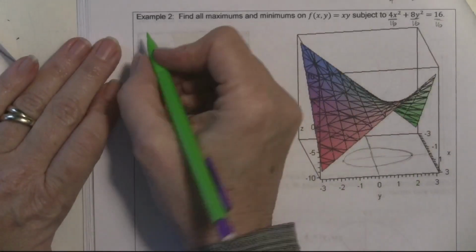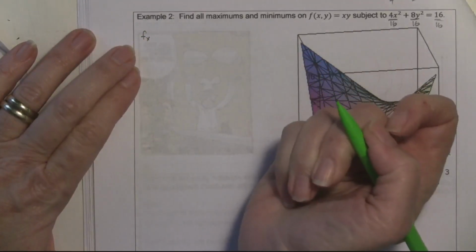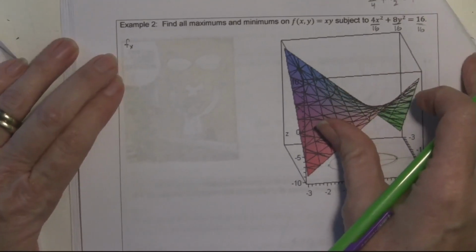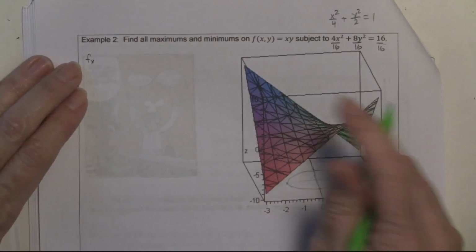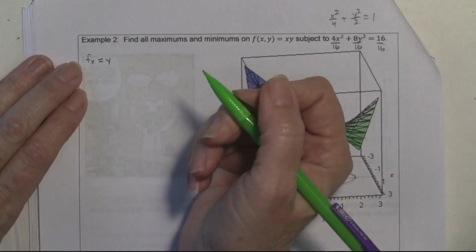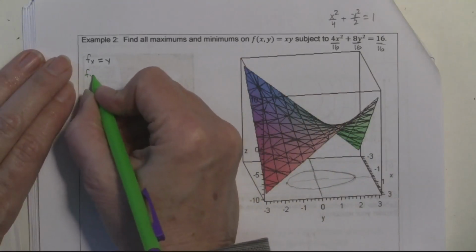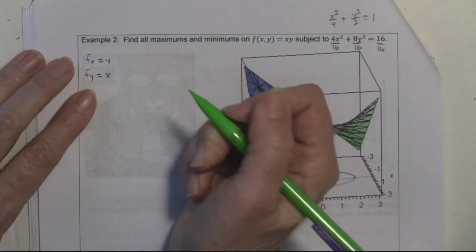Okay, so the partial derivative of f with respect to x is equal to y, because we needed it. Get it? That's a joke on y. No, it's not very funny, I know. And then the partial with respect to y is equal to x, right?